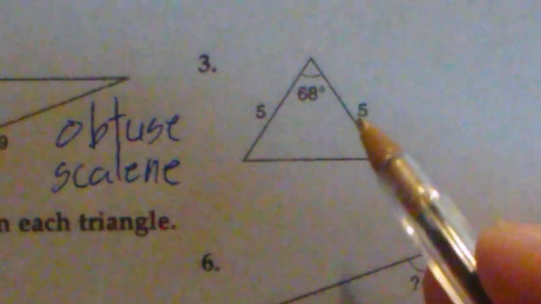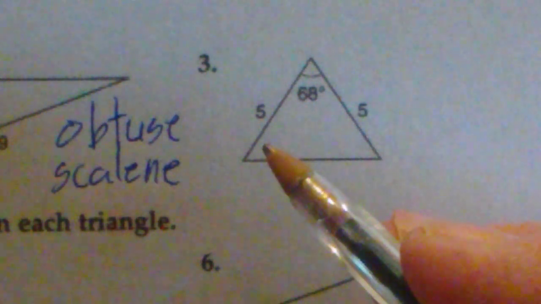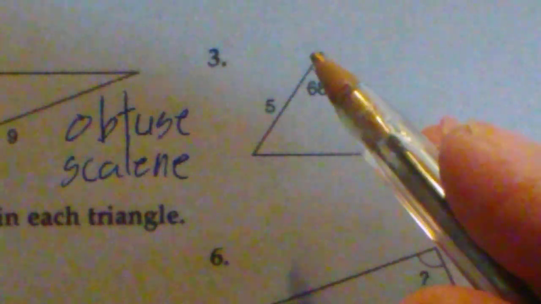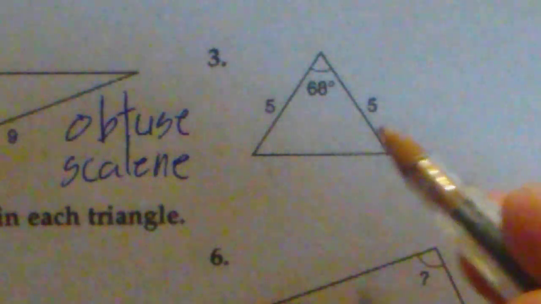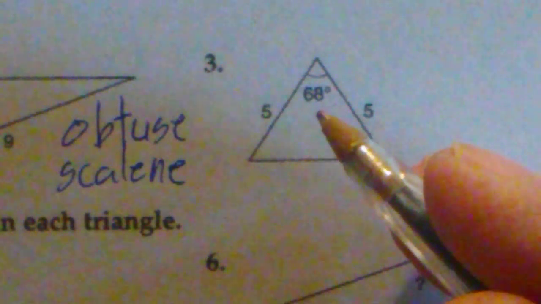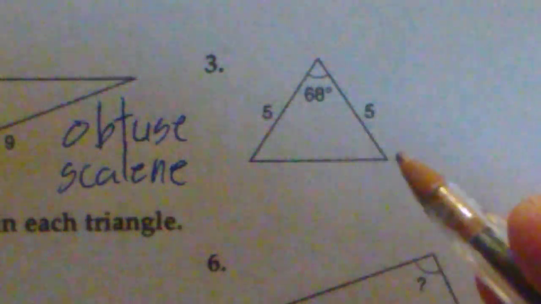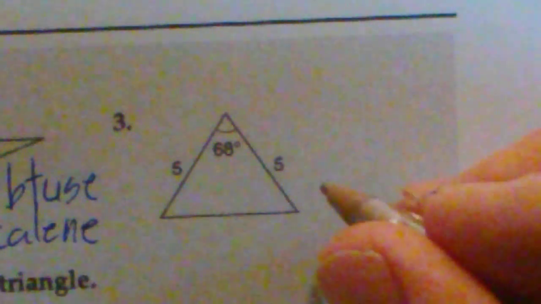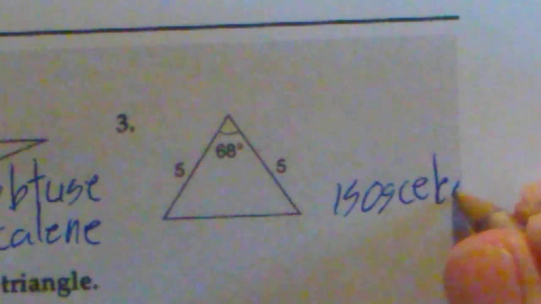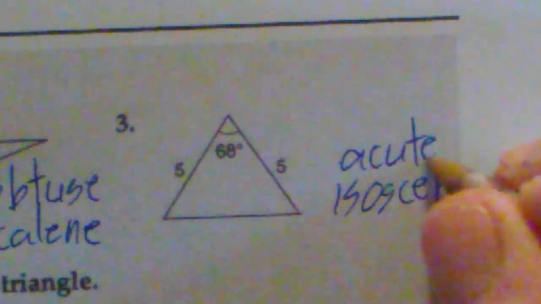Okay, two are the same. This one's 68. Now, it's bigger than 60, so these have to be smaller than 60, because it would be 60, 60, 60. They're definitely not bigger than 90. So it's acute, and we got two that are the same. Since this is 60, whatever it is, 68 or 66, these can also be 68 because equilateral would be 60, 60, 60. So it's got to be isosceles, not equilateral. Isosceles, and it's acute. They're all smaller than 90.